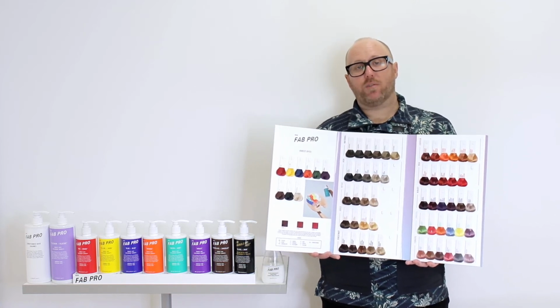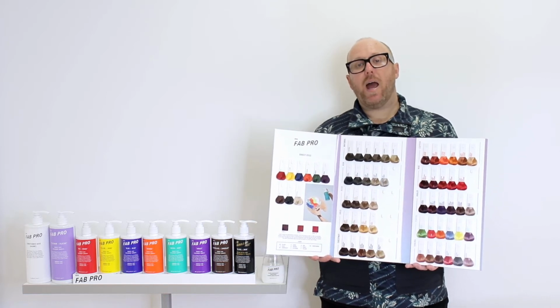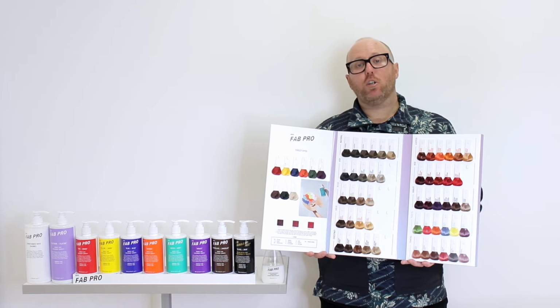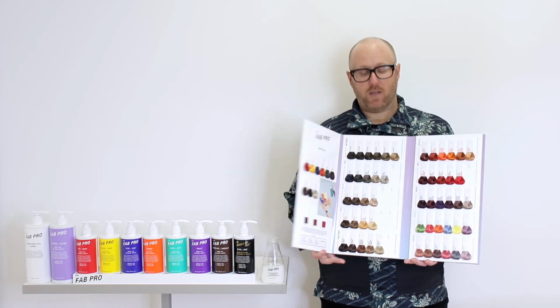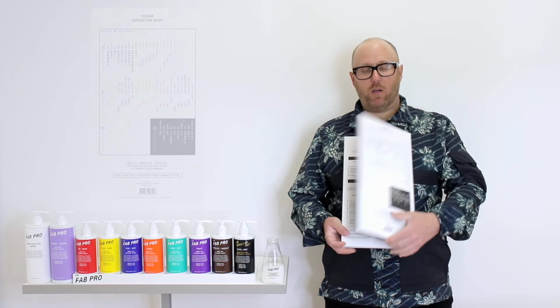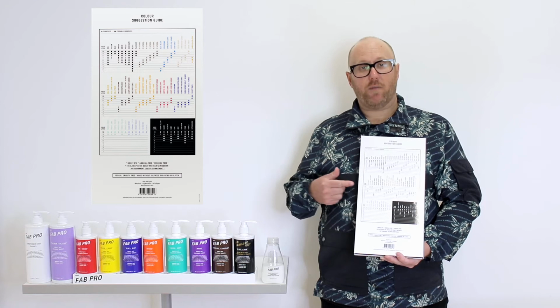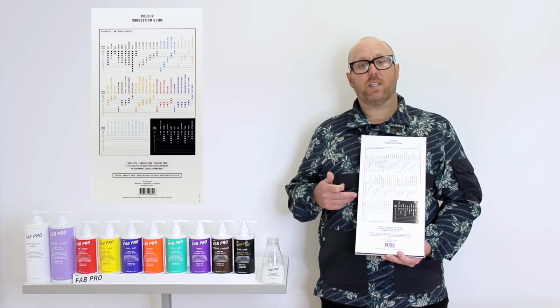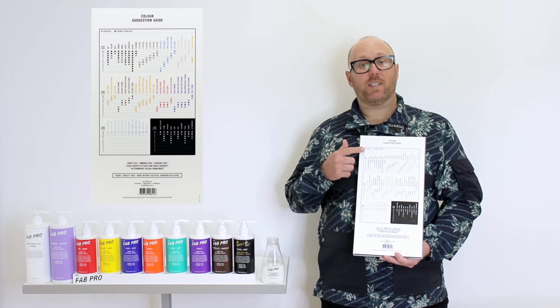There's also a selection of toning and pastel shades here, and they're great at showcasing to you how much of the back bar conditioner base you need to dilute the FabPro direct dyes to create those softer shades. Now as we turn over to the back, we have the colour selection guide. This is perfect at helping you to decipher whether or not one of the pre-existing mixologist menu formulas will work on your client's hair based on their existing level.